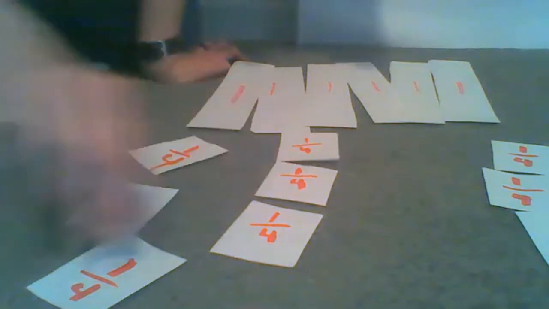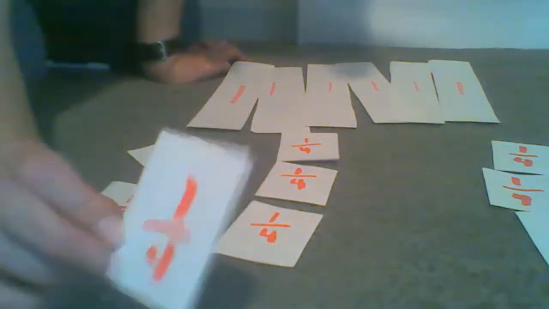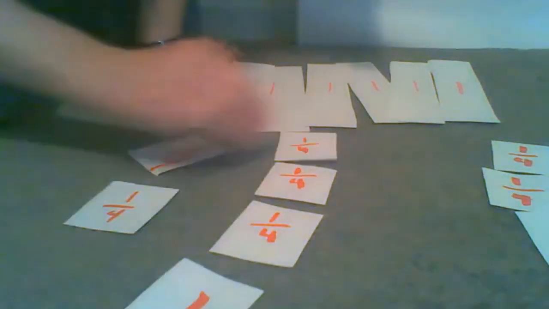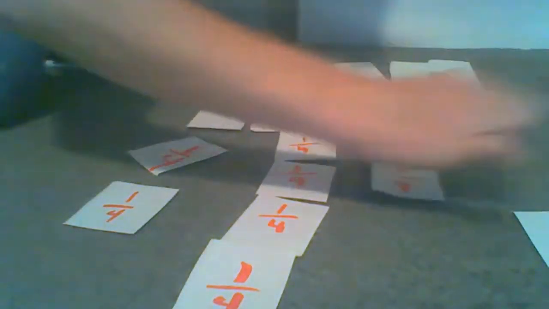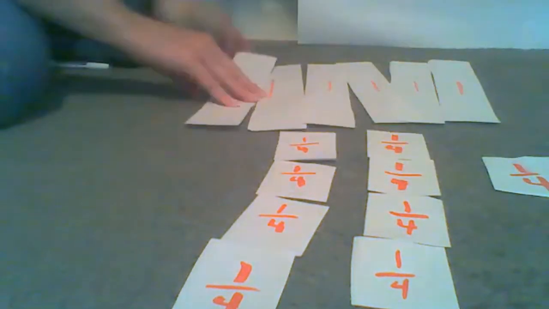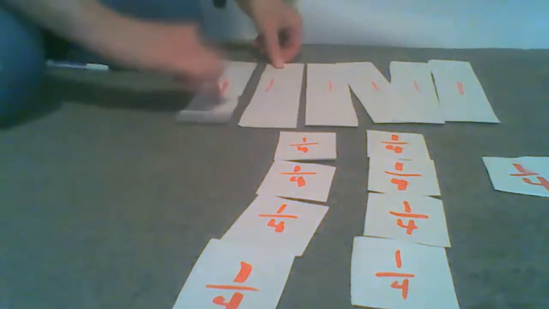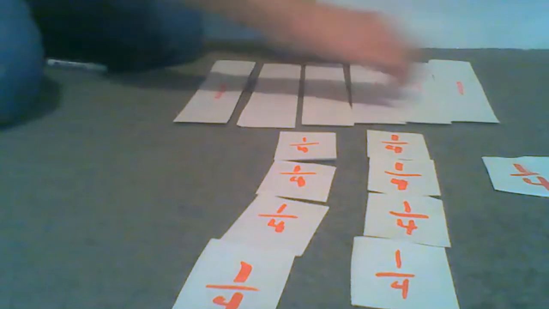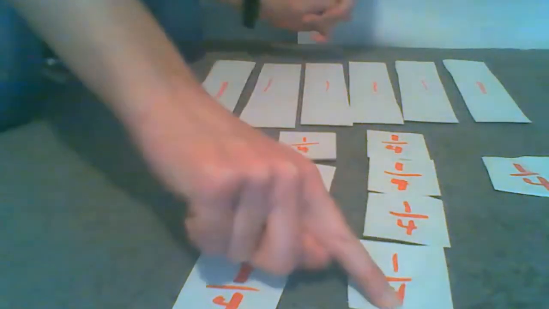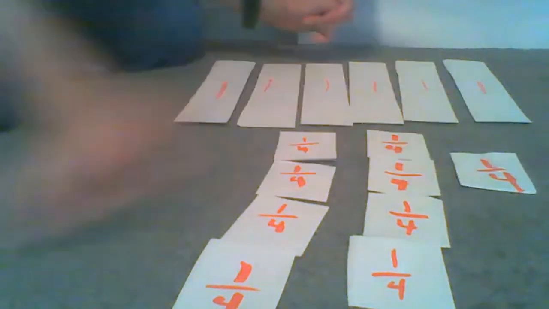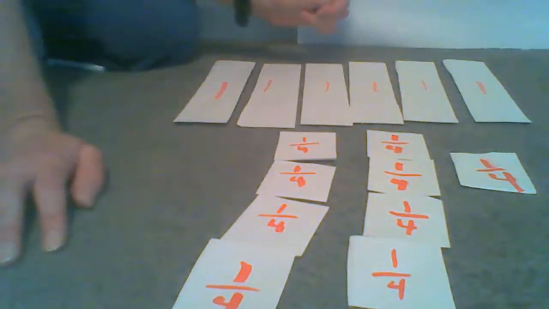Now, I know, based on my denominator, that it takes 4 of these to make a whole. So there's 4. There's another 4, so I made 2 wholes, and then I have a leftover. So my product is 1, 2, 3, 4, 5, 6, 7, 8, and 1/4. We were pretty close when we said it was 9.